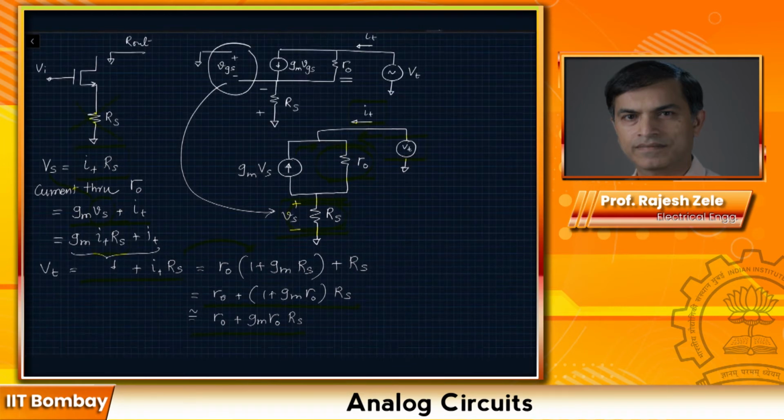Originally, without Rs, Rout was equal to Ro. Now we have a gain multiplier effect, the transistor self gain, Gm Rout. So the resistance which is added in the source gets multiplied by the self gain of the transistor.